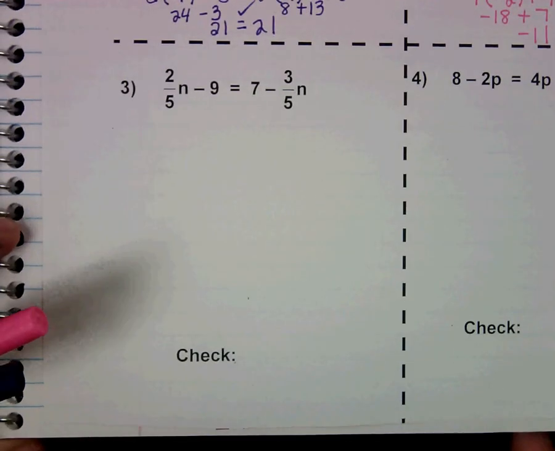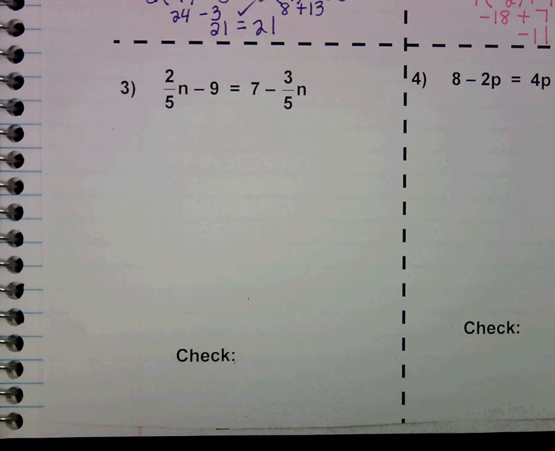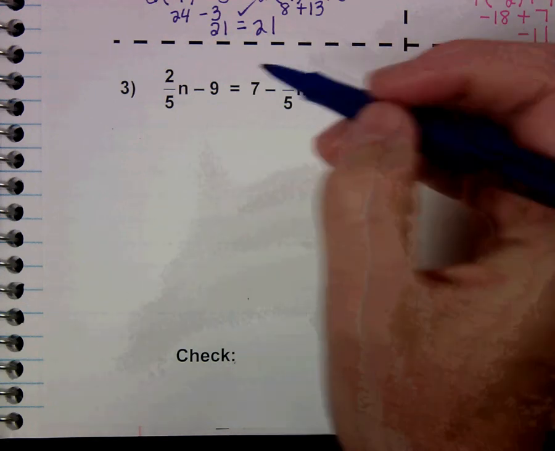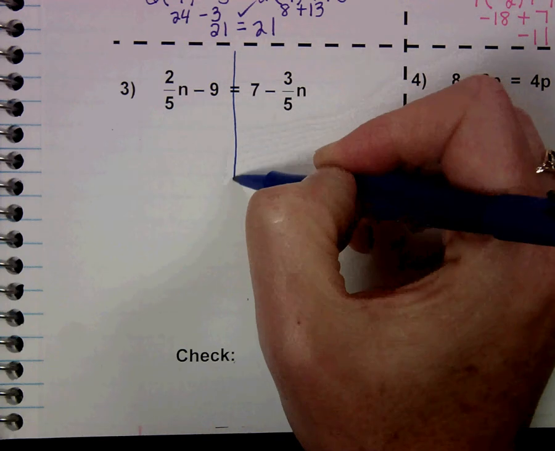Okay, the next problem. I know you are all hyperventilating as soon as you saw all these fractions. But remember, don't panic. Okay? First of all, I do want you to know that this would be an example where if you wanted to clear out your fractions, you could do that. I'm going to go ahead and work through it, leaving the fractions because you're going to see that they quickly go away.